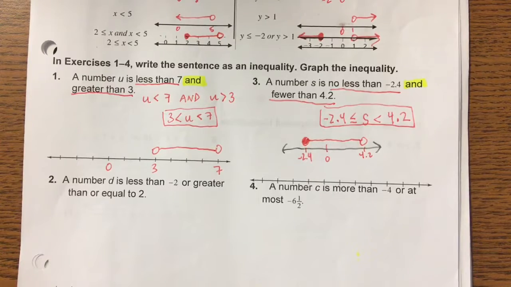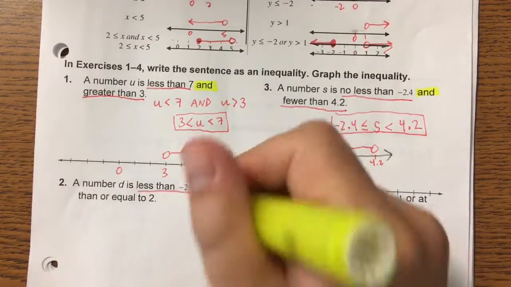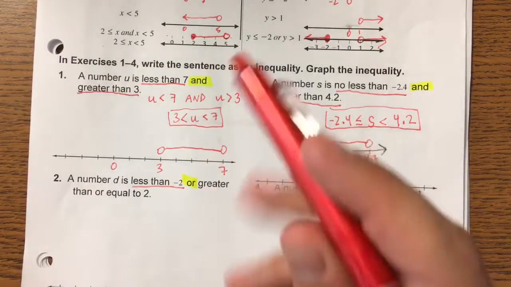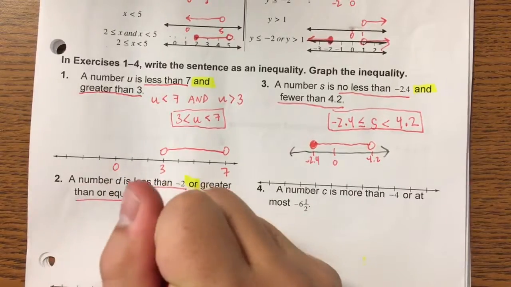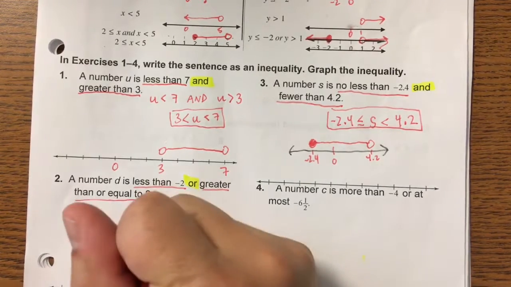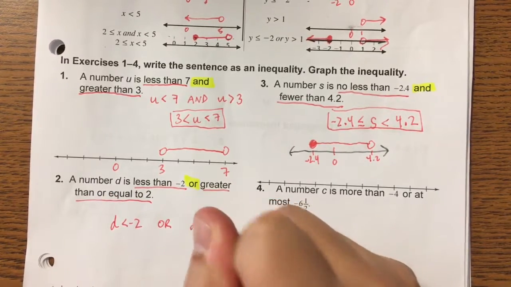We don't really have a fancy way of writing the or inequalities. You just literally write the word or in between the two inequalities. So let's do a couple of or problems. All right, so a number D is less than negative 2 or greater than or equal to 2. So when you have an or inequality, you have to set them up sort of separately. D is less than negative 2 or D is greater than or equal to 2.